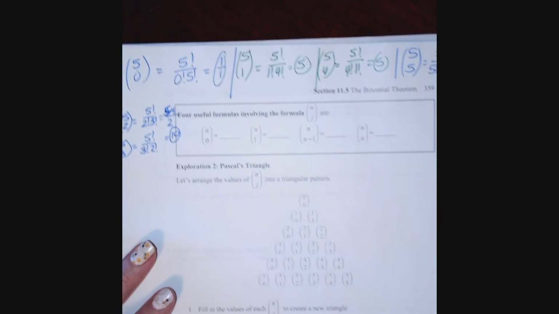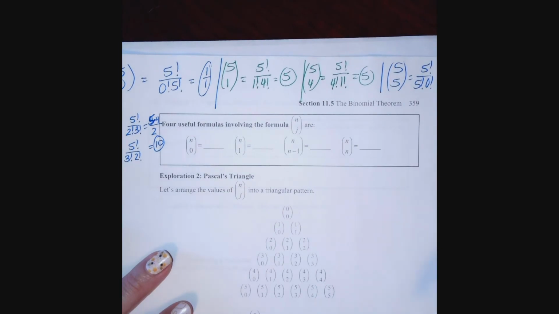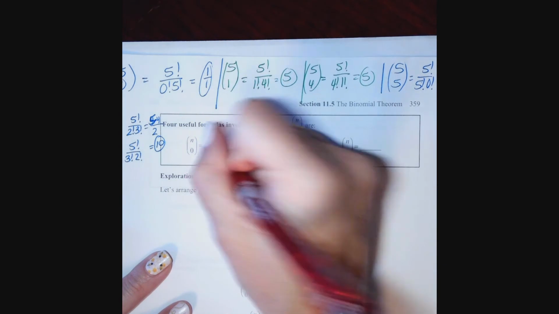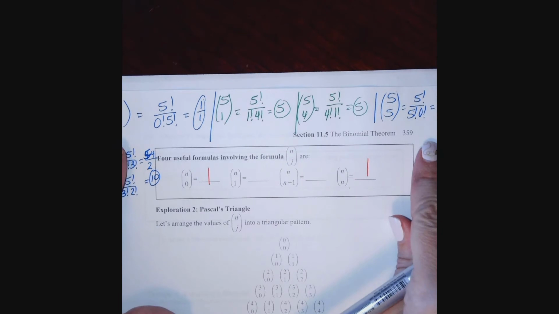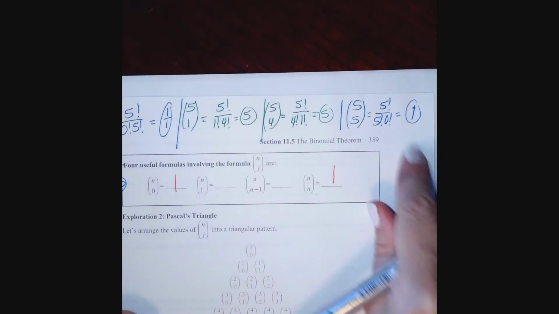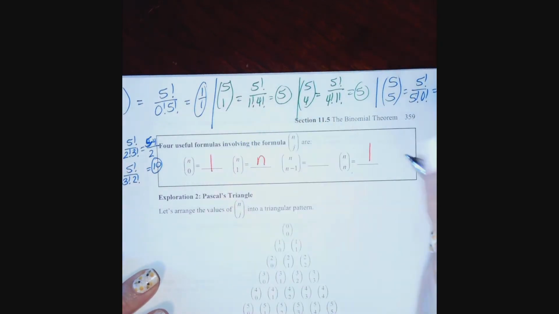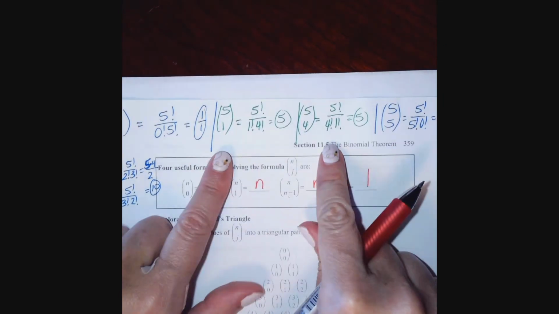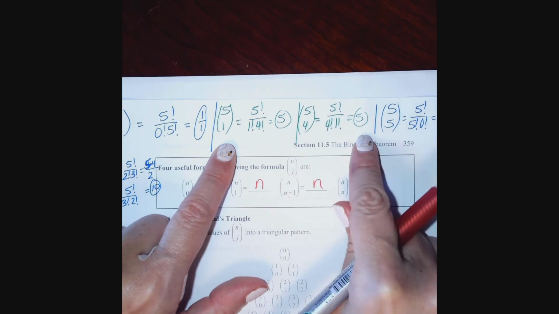Some useful things to remember. This is what we just went over. N choose 0 is 1, and N choose N is also 1, just like we did up here. Choose 0, I get 1. Choose everything, I get 1. N choose 1 is N, and N choose everything but 1 is also N. 5 choose 1 is 5, 5 choose 4 is also 5.